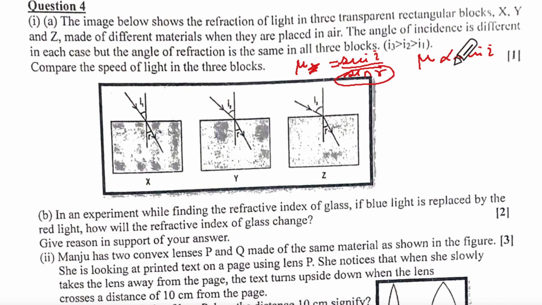Now, sin i is proportional to angle i, correct? Because as the angle increases, sin increases. So mu is proportional to the angle of incidence.